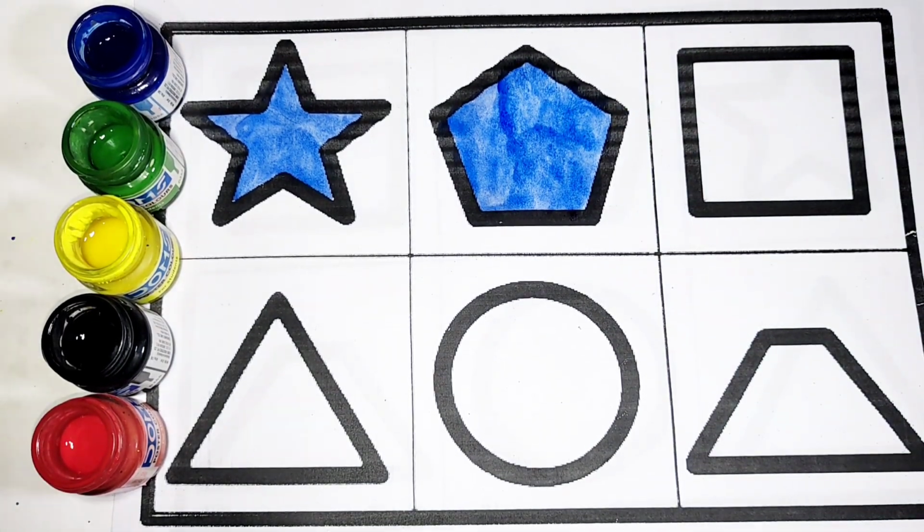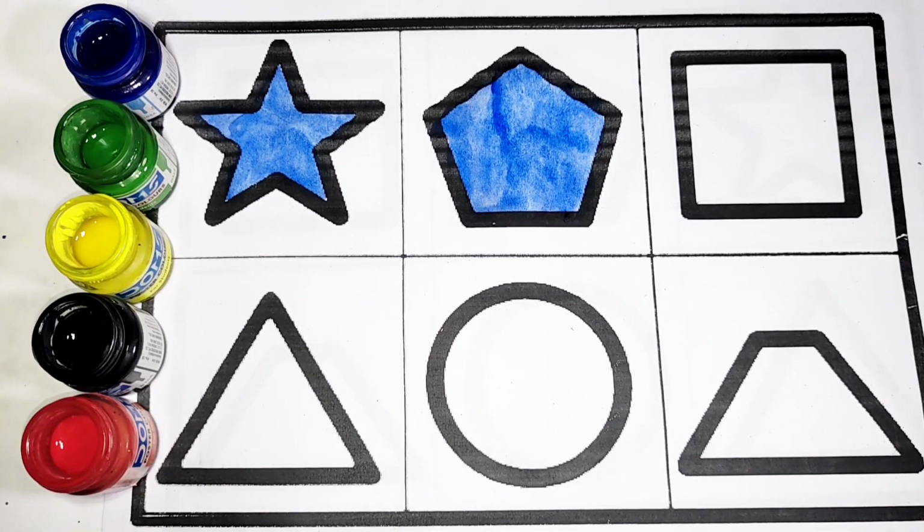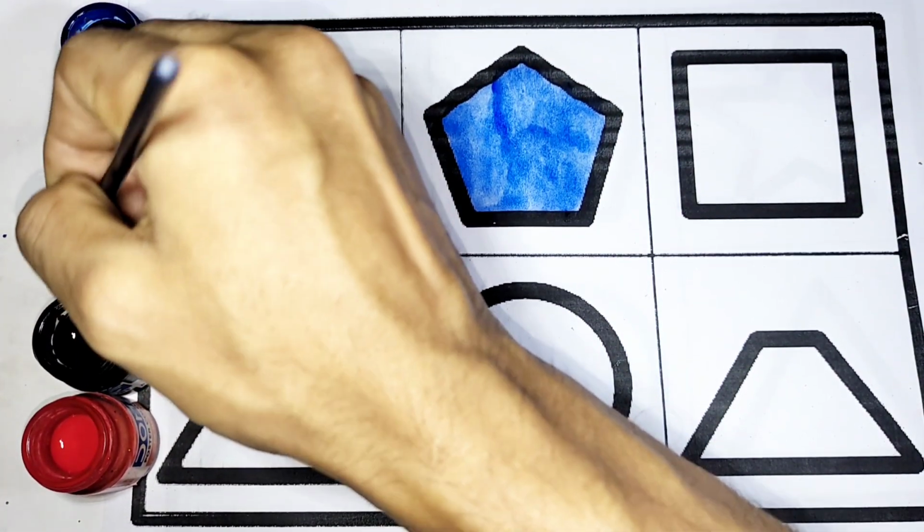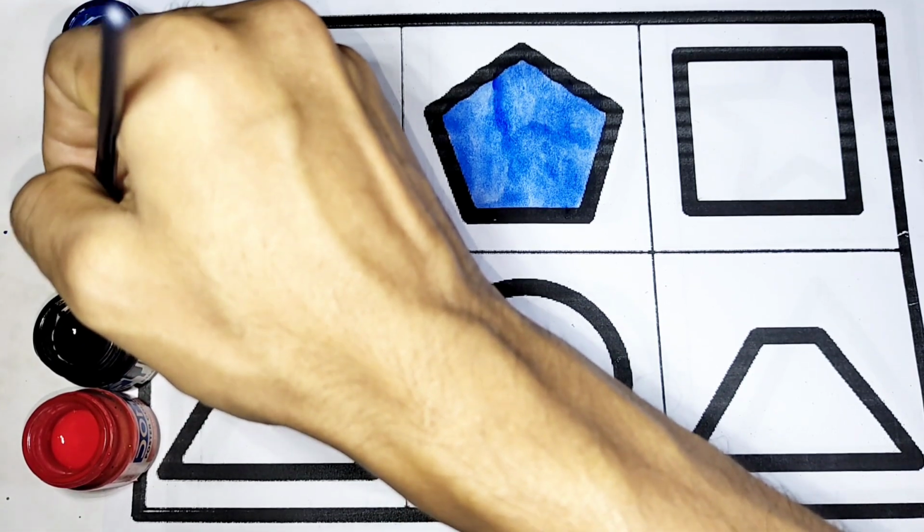Kids, the next one is square, the shape of square. Now we're using the color of yellow. Now we're mixing and using yellow color.